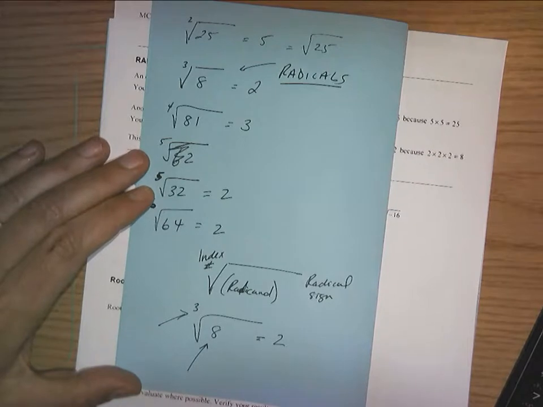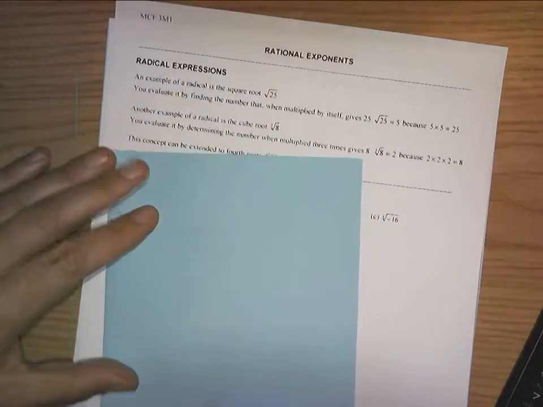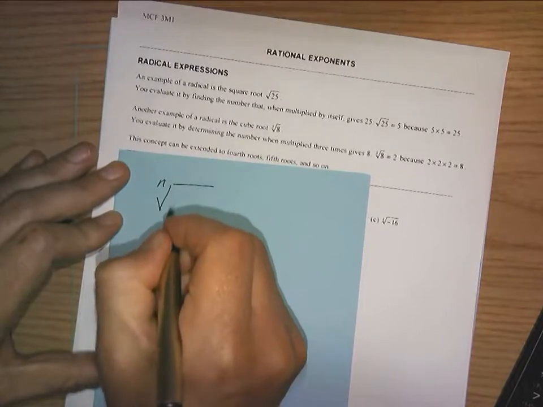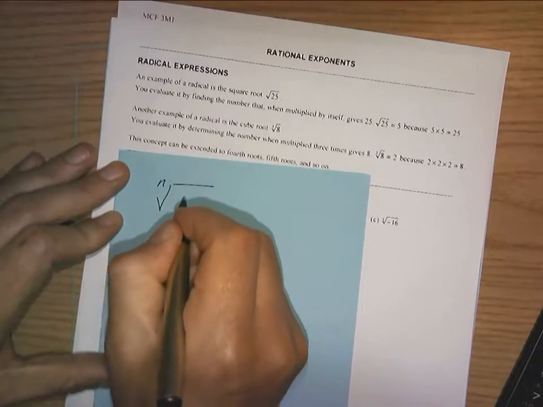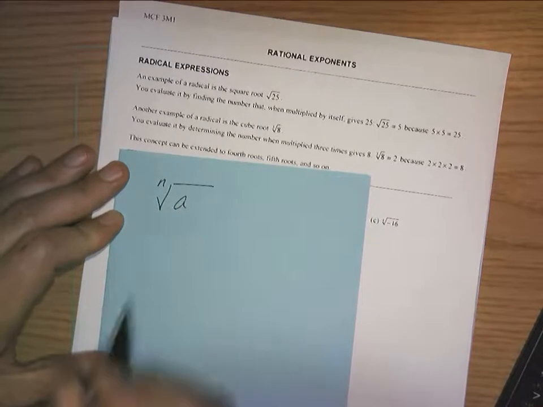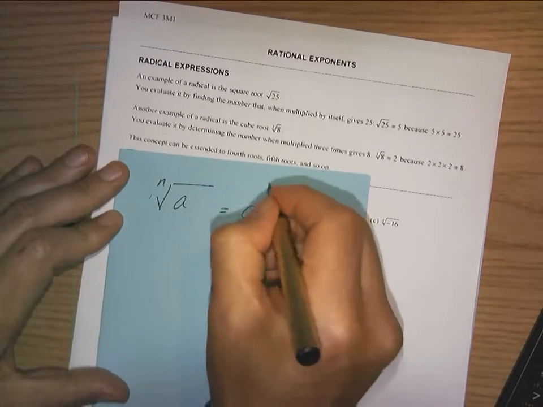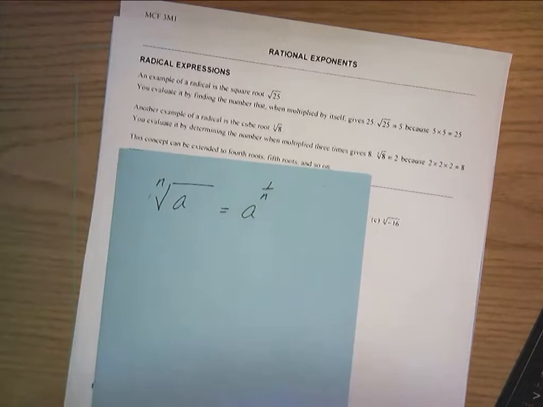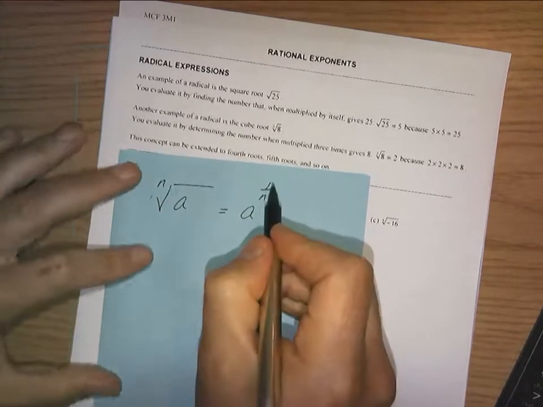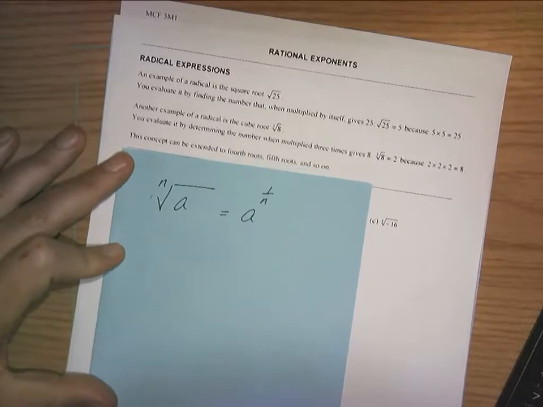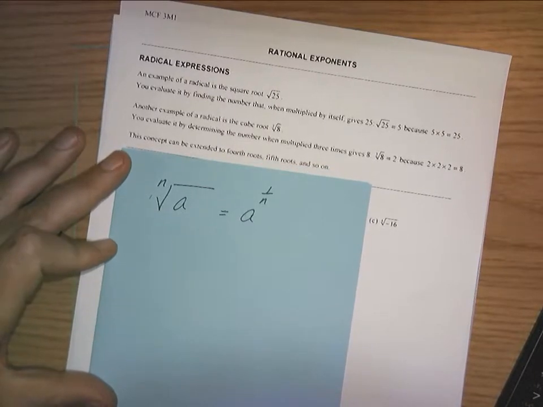That's how that works. And as we're going to learn today, whenever we have a radical of nth root, let's just give it a base of a. So we have a base of a with an nth root. That can always be rewritten as a fractional exponent with a 1 on the numerator and the n goes on the denominator. And that's just the way it is. Okay, so that's new and we sort of got to learn that.